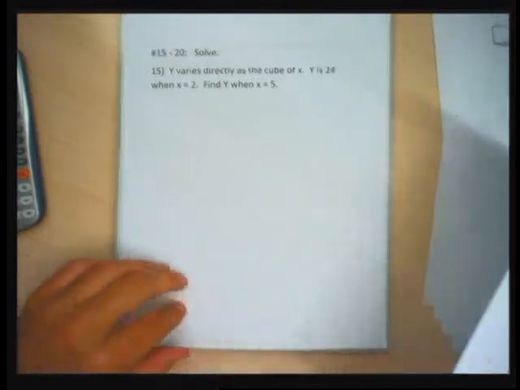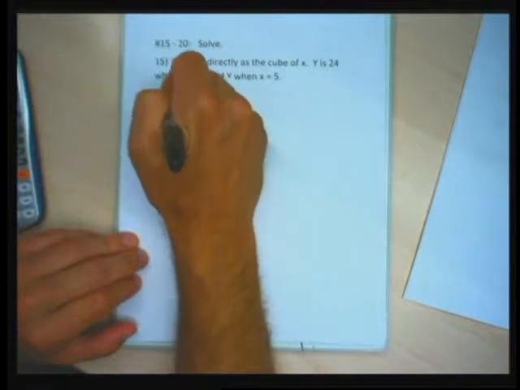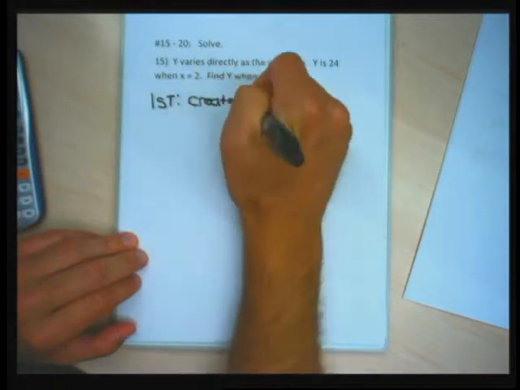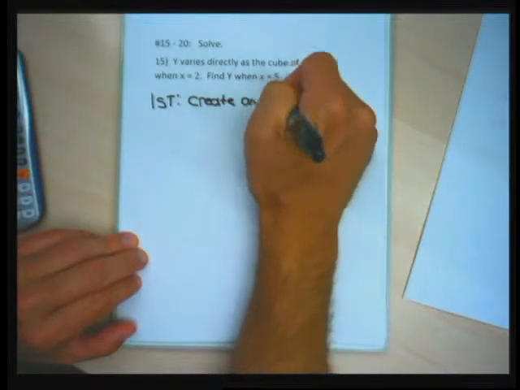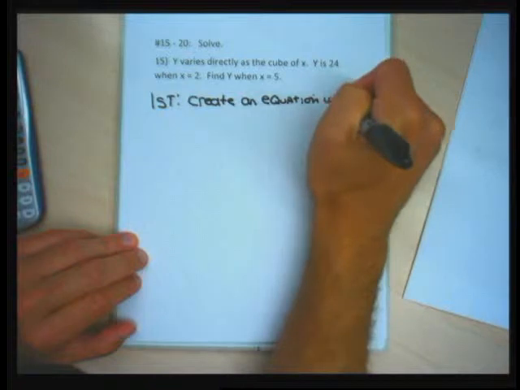The next group of problems, 15 through 20, are 3-step problems. And the instructions just say solve. So the steps are: first, create an equation with a k.